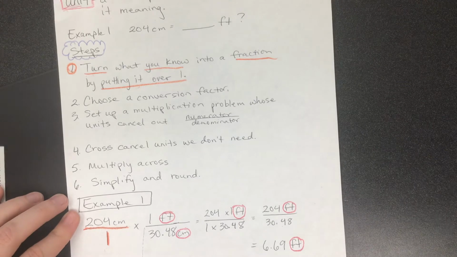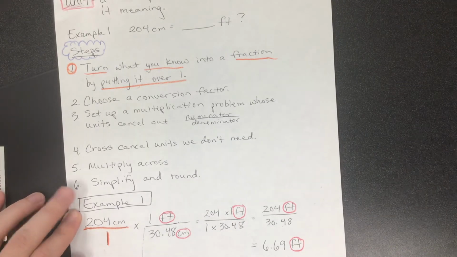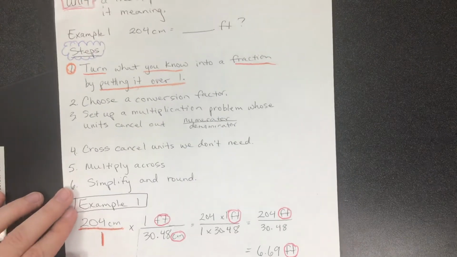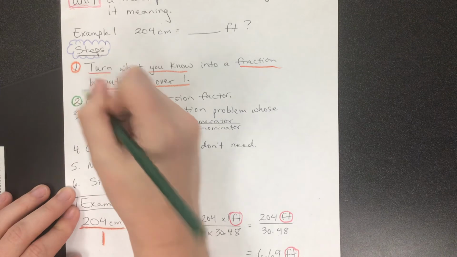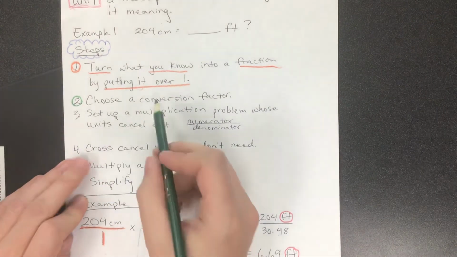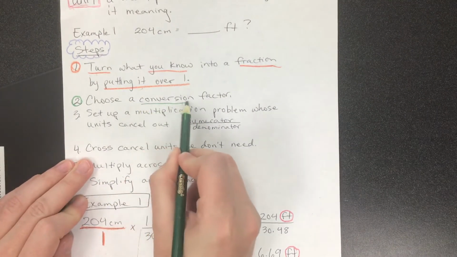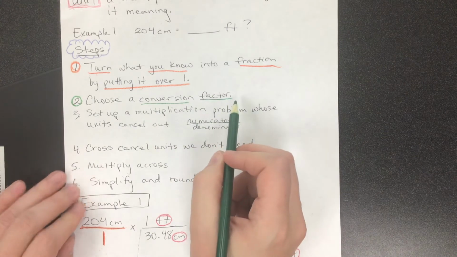Next, so thank you, Orange, for your service. Step 2 is to choose a conversion factor. So I'm going to color this step. I'm going to code it in green. And the most important thing here is that we're choosing a conversion factor.